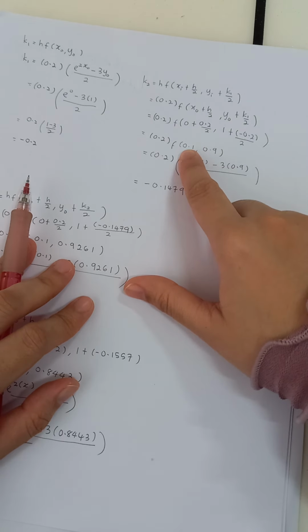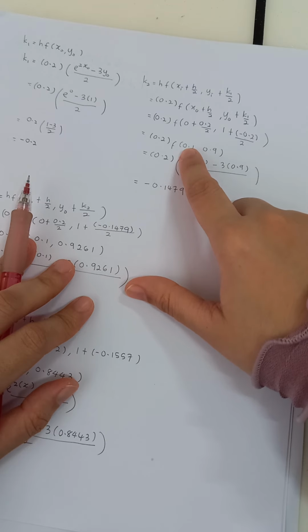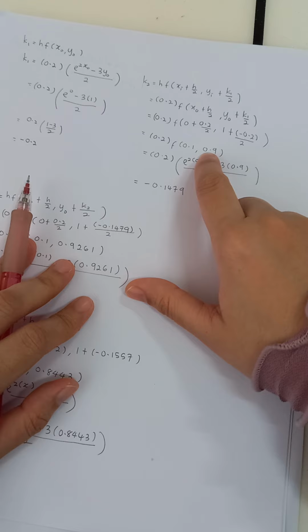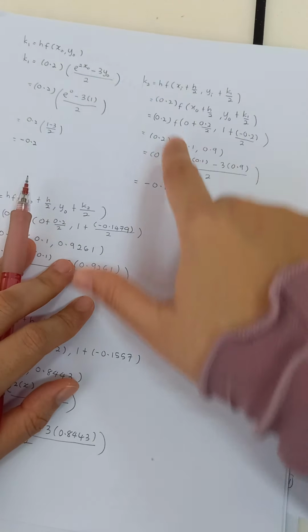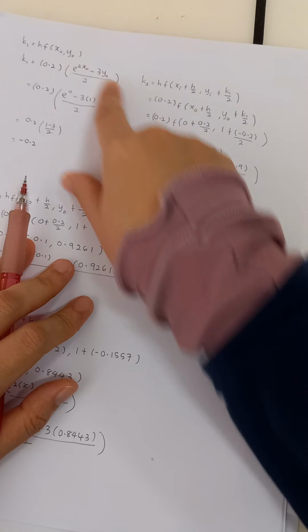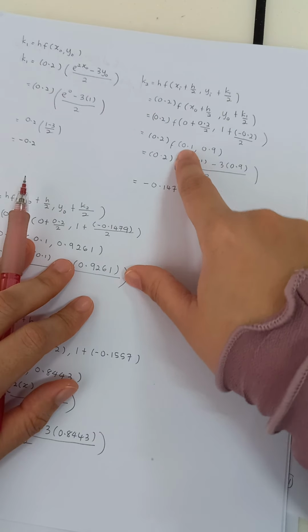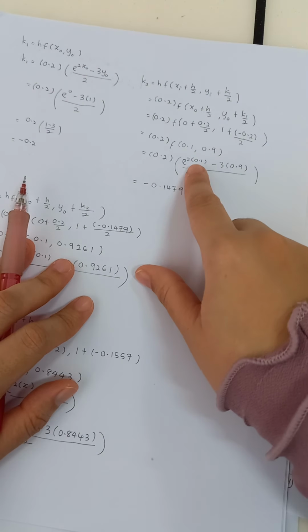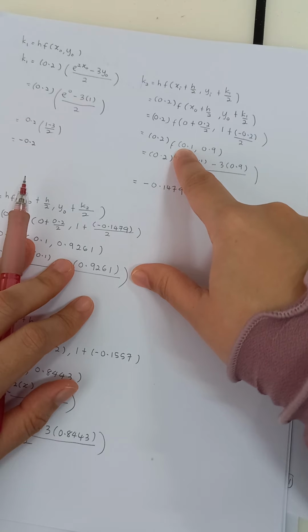F. Okay, kita kena cari nilai F when X equal to 0.1 dengan 0.9. So, kita guna je formula ni, formula yang sama ni, tapi nilai X dia kita masuk dengan 0.1. Nilai X ni kita masuk dengan nilai 0.1 sebab pada soalan ni lah nilai dia adalah 0.1.